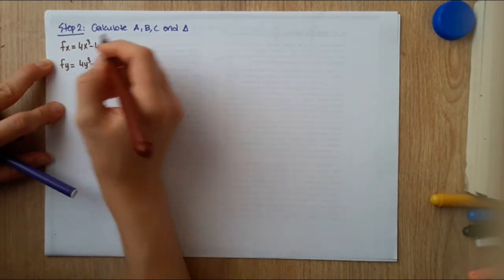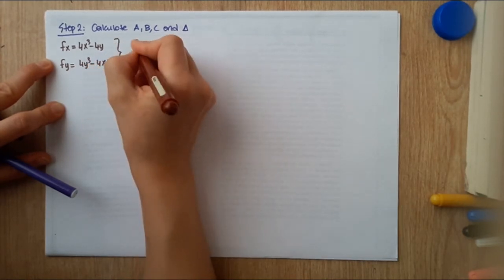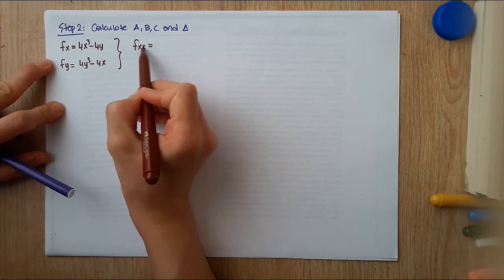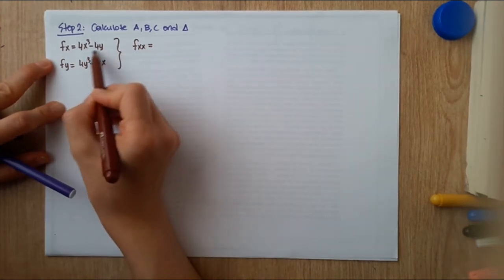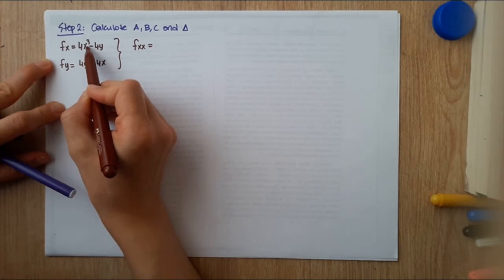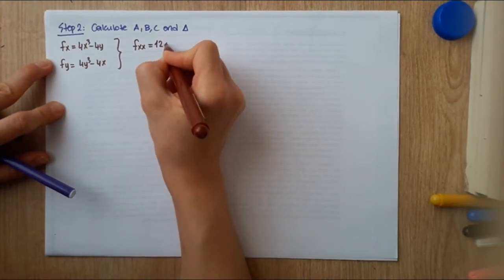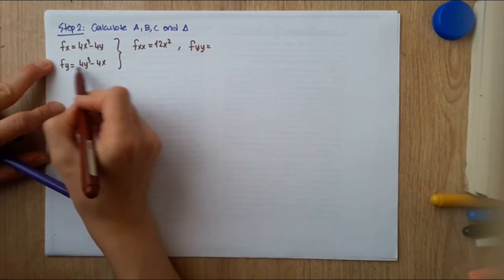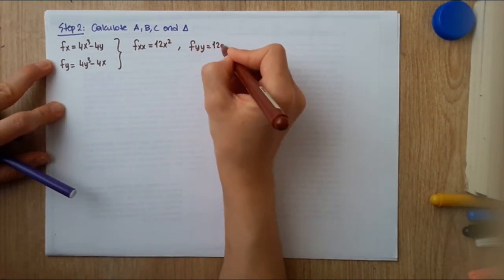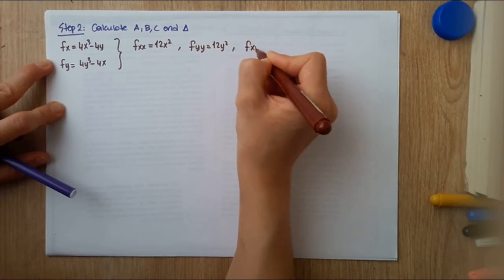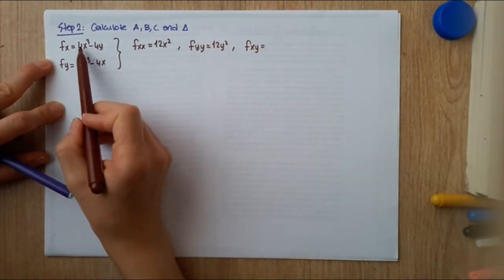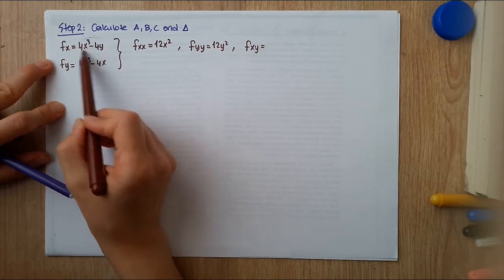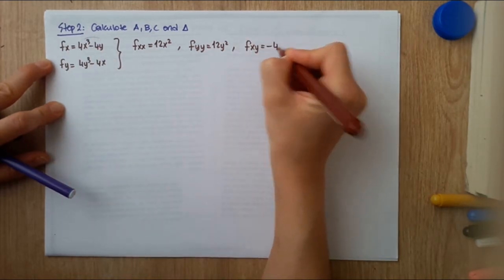We have found it in the first step, so I can calculate the second partial derivatives. The derivative of f with respect to x two times will be the derivative of f sub x with respect to x, which means 12x squared, and for f sub y, the derivative with respect to y, I have 12y squared. And the derivative of f sub x with respect to y will be minus 4.